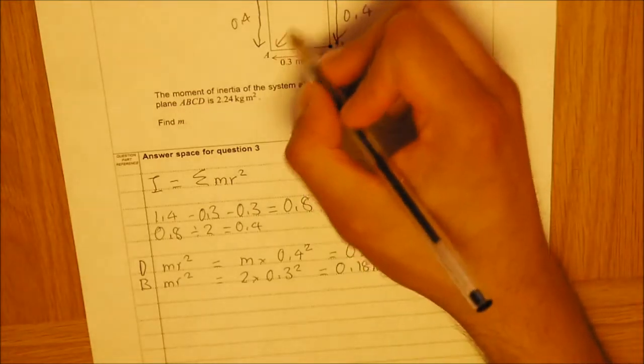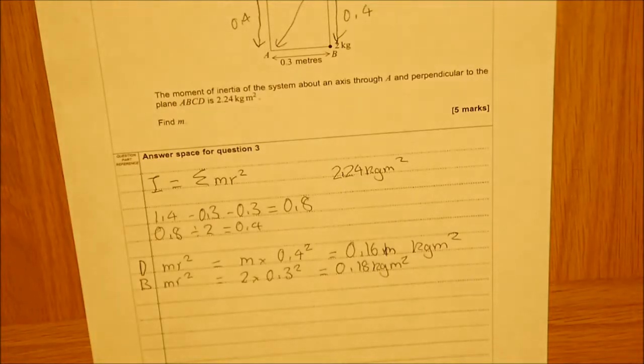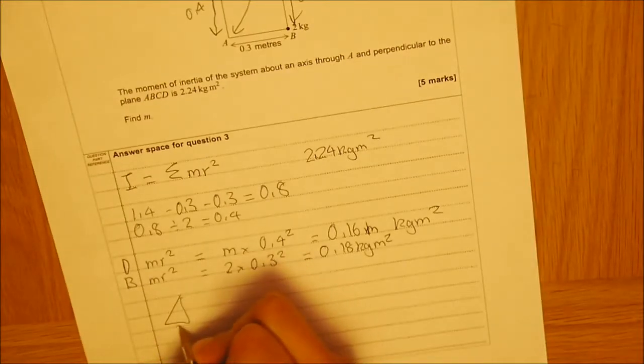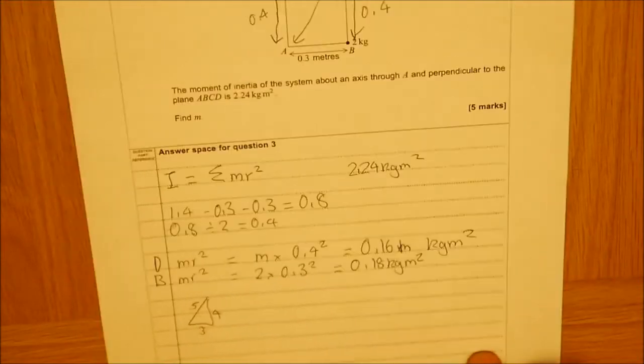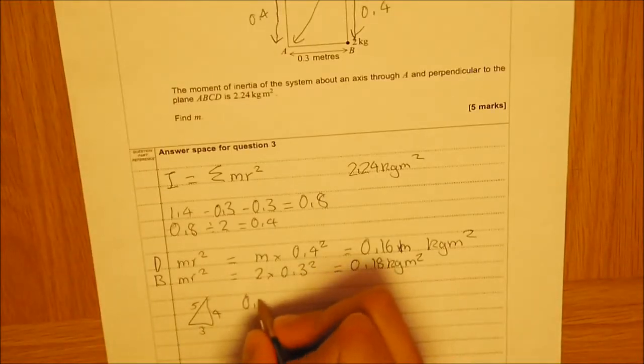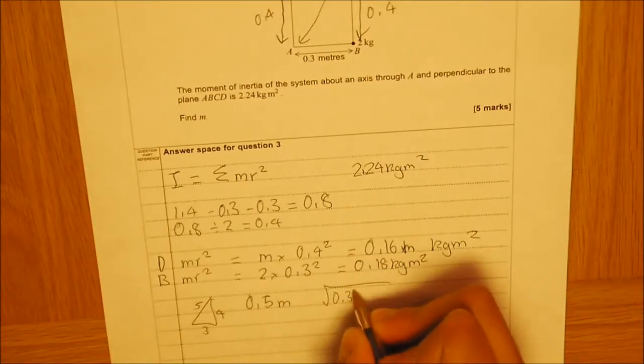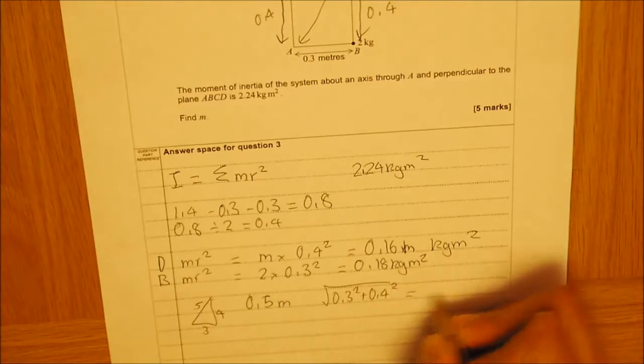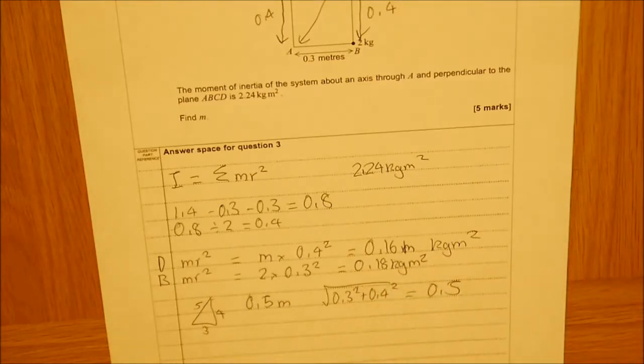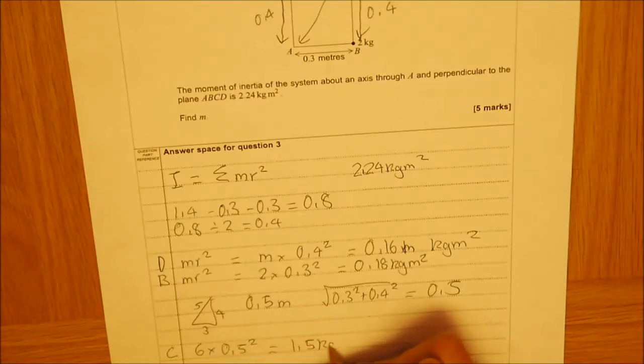So we still need to know the distance AC. Now, as we can tell from this, AB is 0.3 and BC is 0.4, which means we handily have effectively a 3, 4, 5 triangle, which means we know the distance AC is going to be 0.5 meters. If you want to, we can do the square root of 0.3 squared plus 0.4 squared, and we'll still get 0.5. Anyway, you can prove that in your own time. So now we finally have particle C, which is given by 6 times 0.5 squared, which is going to be equal to 1.5 kgm squared.